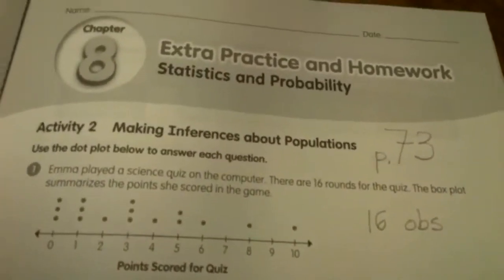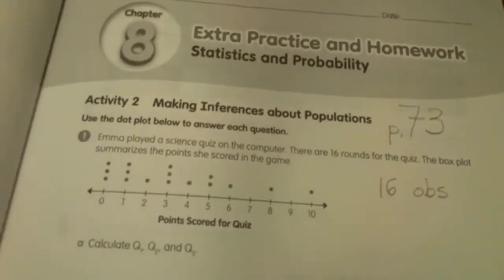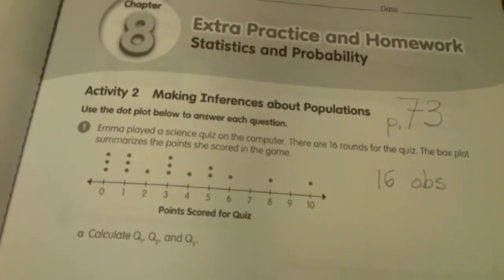You can tell me. And you might say, Dr. K, what am I a mind reader? How am I going to know what the observations are? Hint, hint, look at the dots.